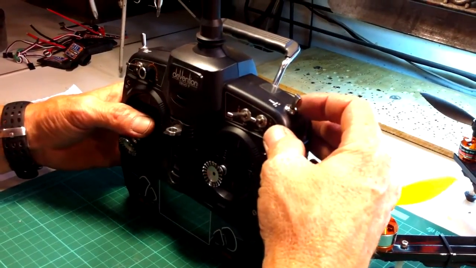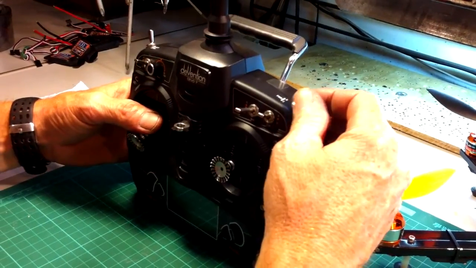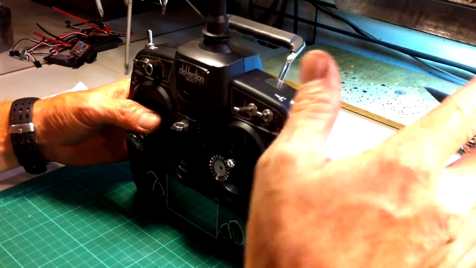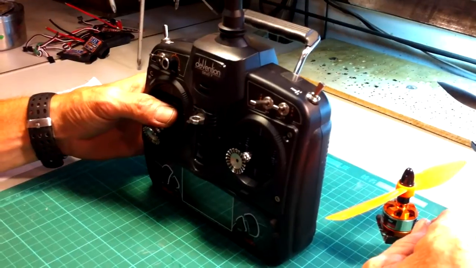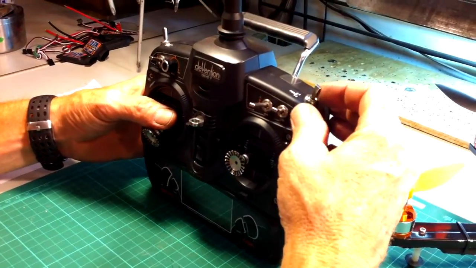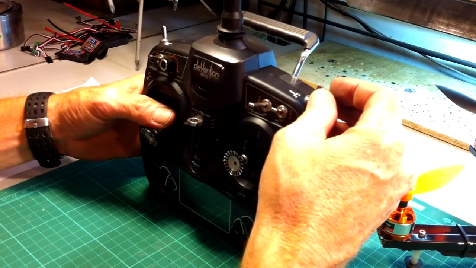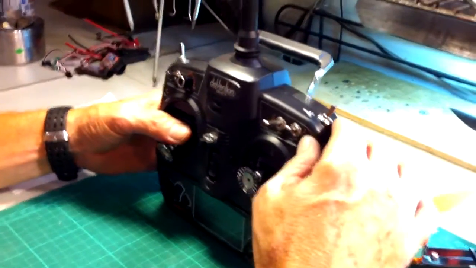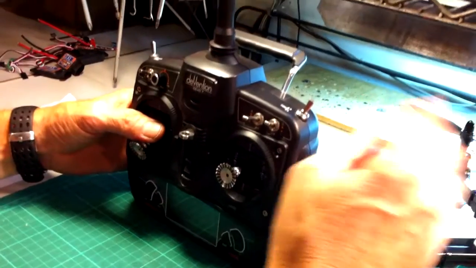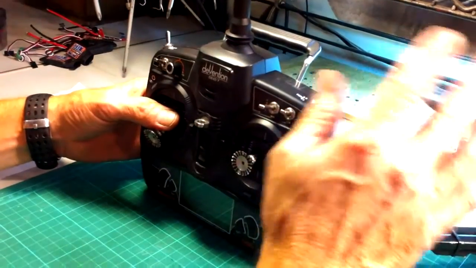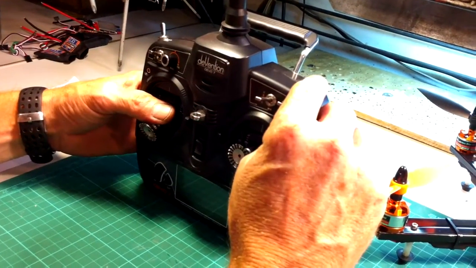When you go to stunt 1 and stunt 2, a lot of the helicopter models, even when you start a new model, will be set to 100% throttle. So if you were to fly and hit that switch by mistake, and you hadn't set up your throttle curve, your quad is going to go 100% throttle, and that's a disaster essentially.